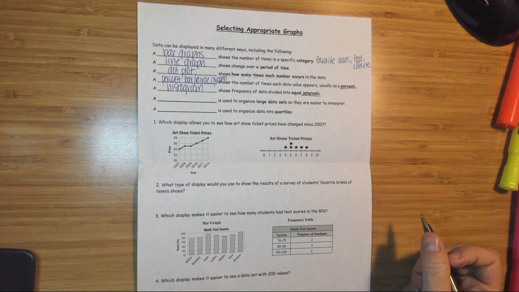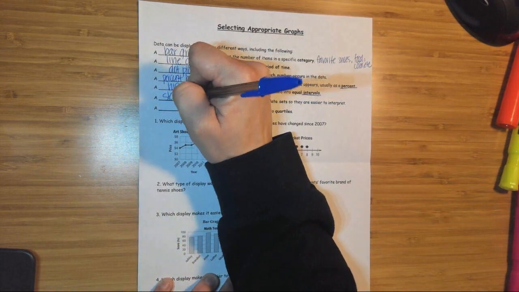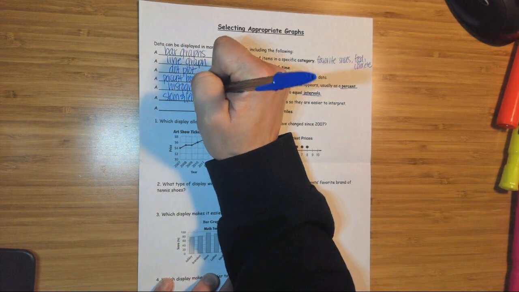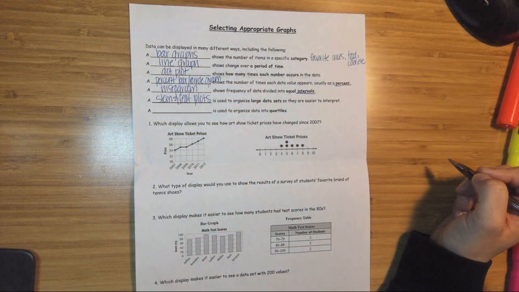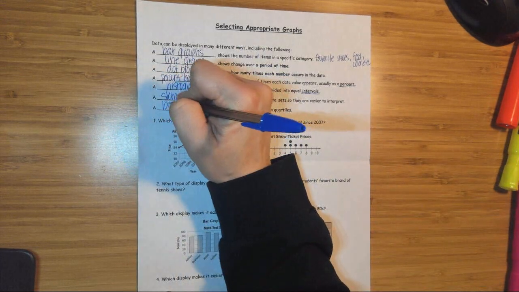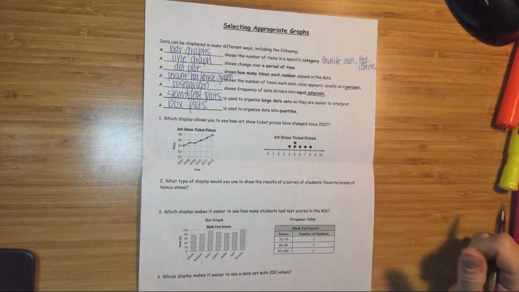A blank is used to organize large data sets, so they're easier to interpret. We use stem and leaf plots for large sets of data. A blank is used to organize data into quartiles. And if you remember quartiles, those were in our box and whisker plots or box plots.